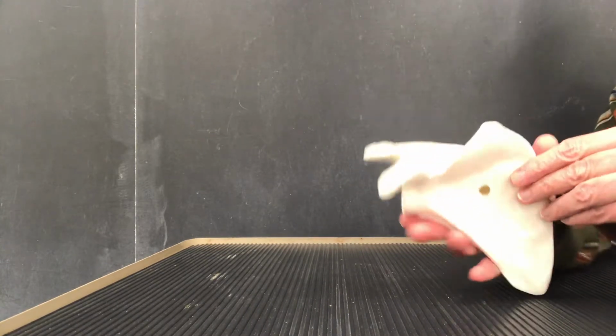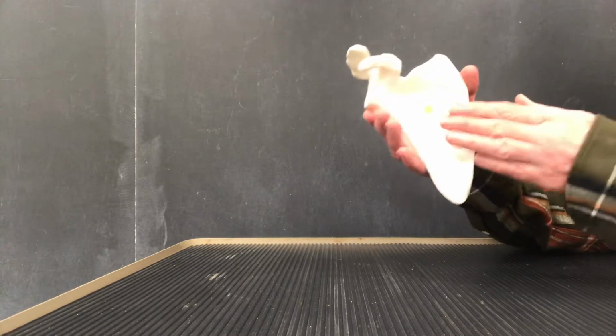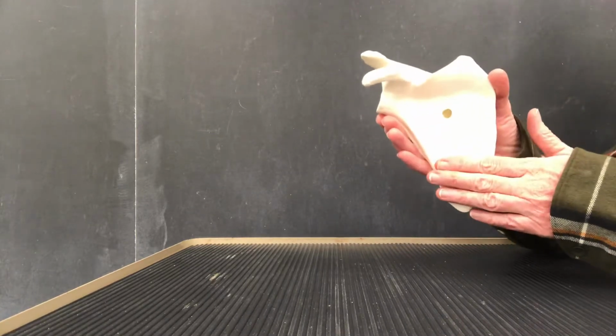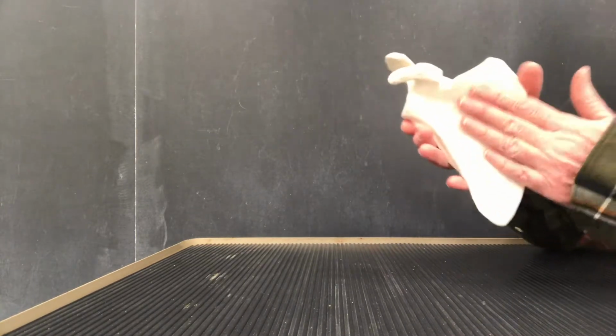Your scapula, the second bone of the pectoral girdle, used to be called your shoulder blade, no longer, is going to be in the back. It's posterior. This is the anterior surface of the scapula, which will come up against muscles. And then we have the posterior surface.